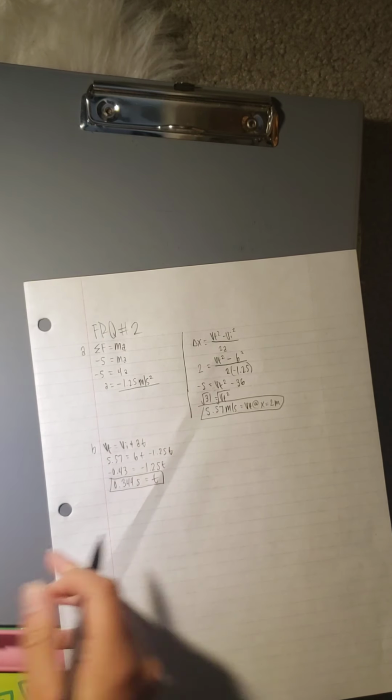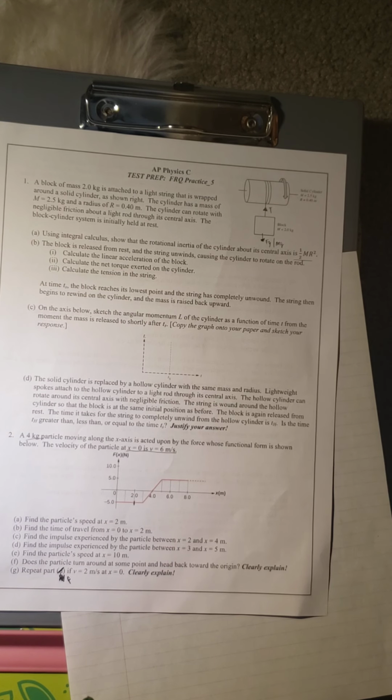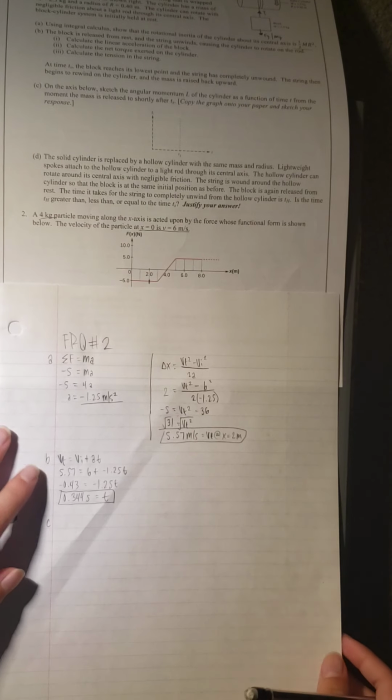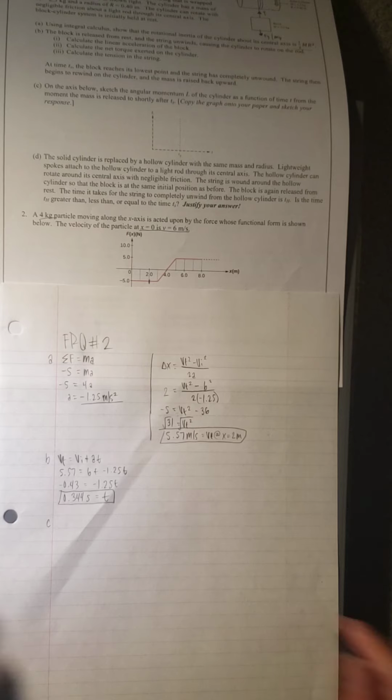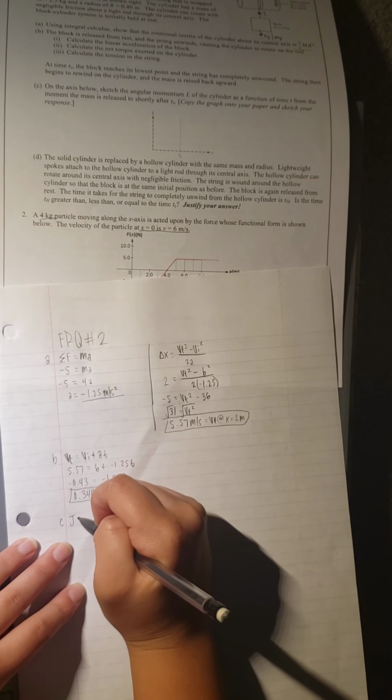Okay, on to part C. It wants us to find the impulse experienced by the particle between 2 and 4. First let's set up torque, or not torque, sorry, impulse.